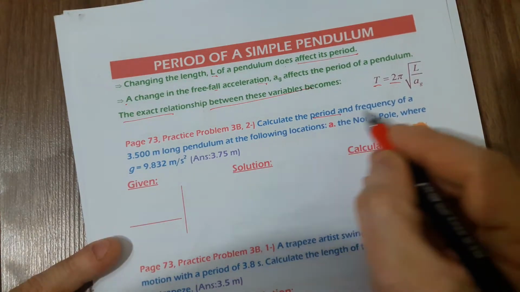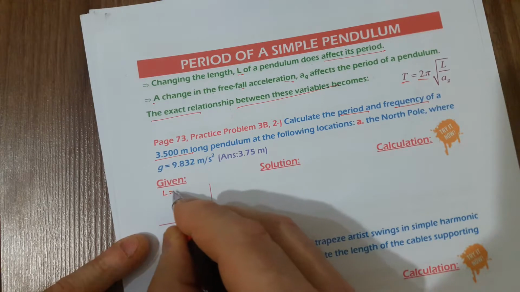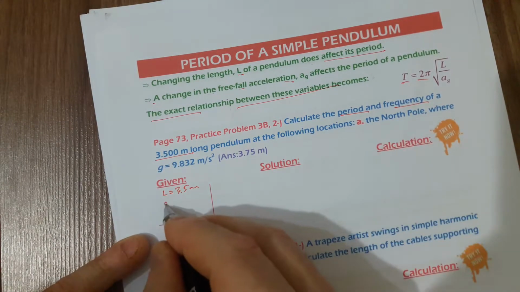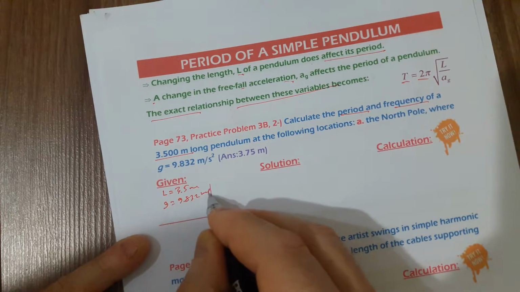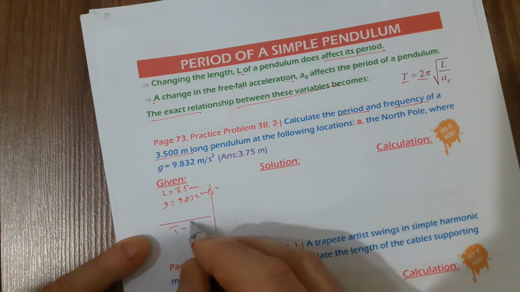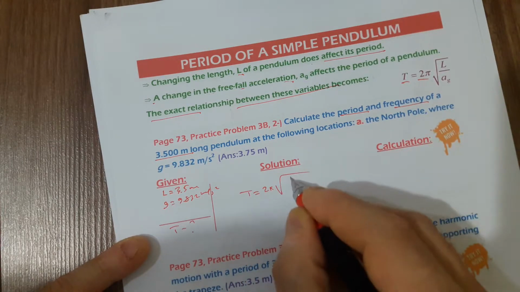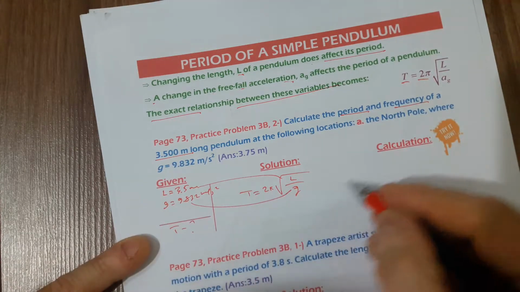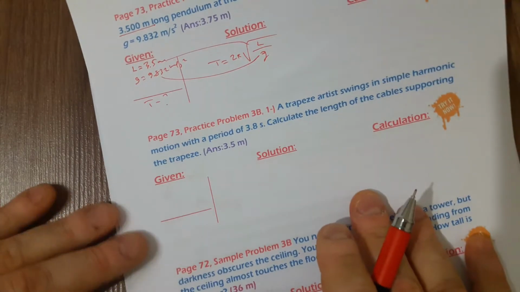Calculate the period and frequency of a 3.5 meter long pendulum. So length is equal to 3.5 meters at the following locations. G is given as 9.832 meters per second squared. So calculate the period. Use the equation T equals 2 pi root of L over g. L is given, g is given. You are going to write them and calculate it. I'm not going to solve it. You can solve it on your own.